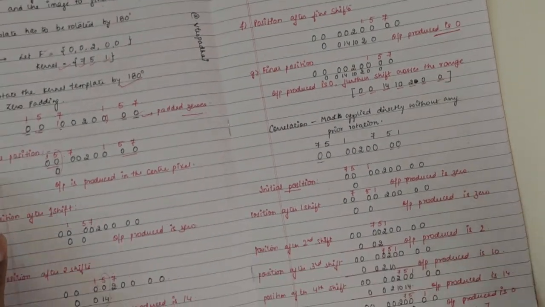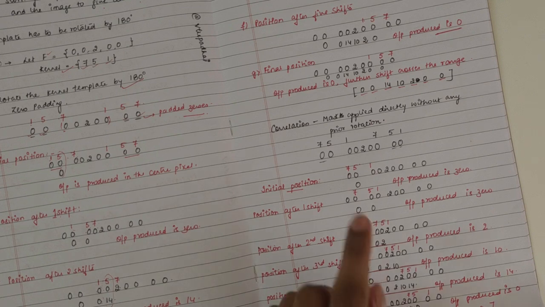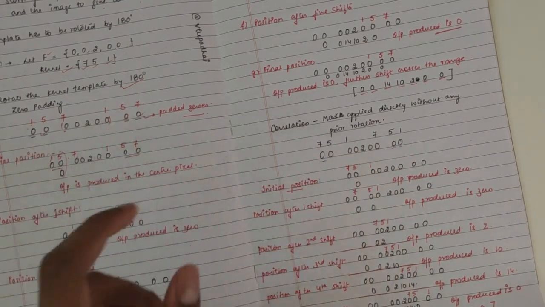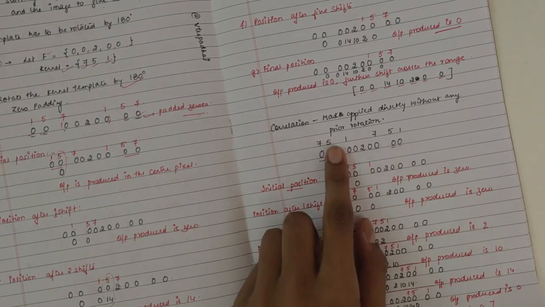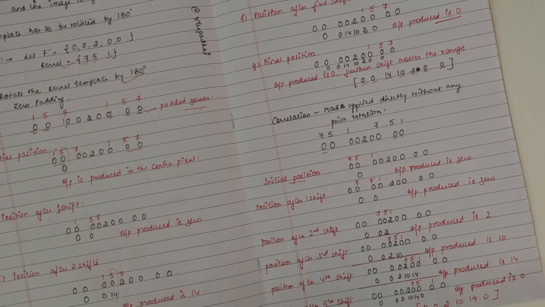Okay. Now next is something known as correlation, guys. Correlation is nothing but the same operation, the same sliding of the kernel we are doing, same as convolution. But in convolution, one main thing we did was rotate the kernel by 180 degrees, while here we are not rotating the kernel. We'll take the kernel as it is. You can see the same question I have taken, 7 5 1. Here, if I was performing a convolution operation, I would take it as 1 5 7, but 1 5 7 is for convolution. For correlation, take the original one itself.